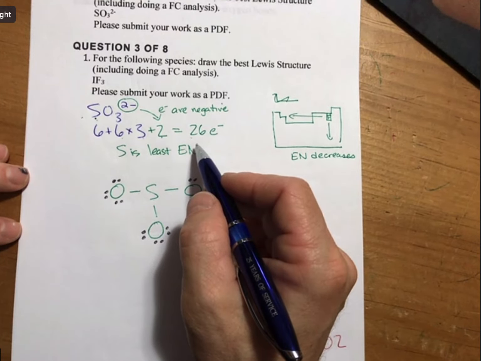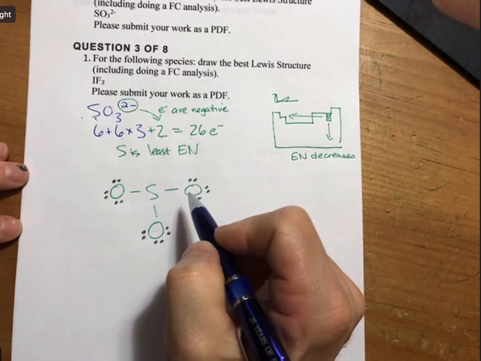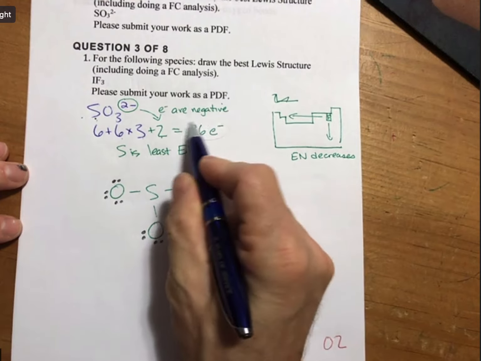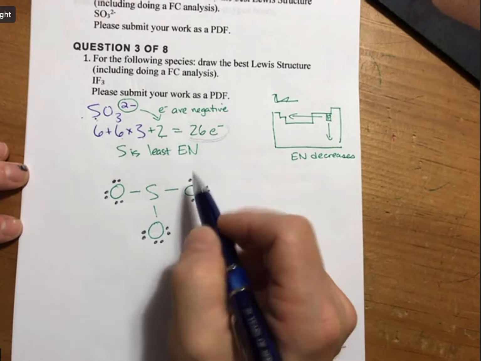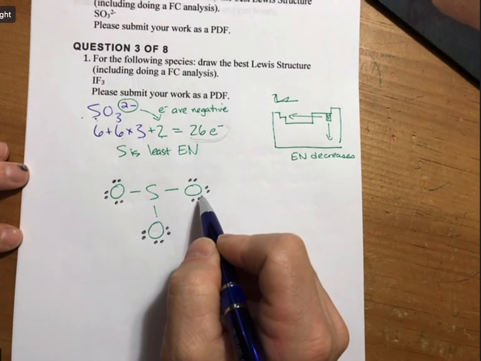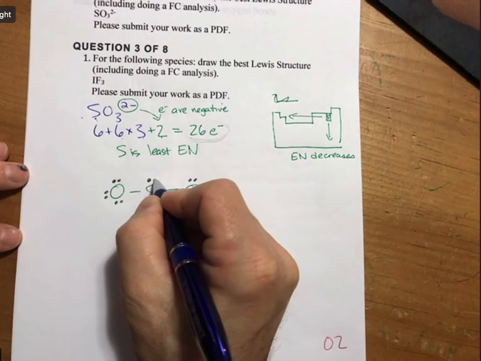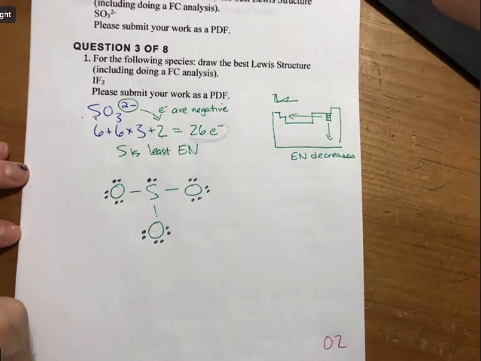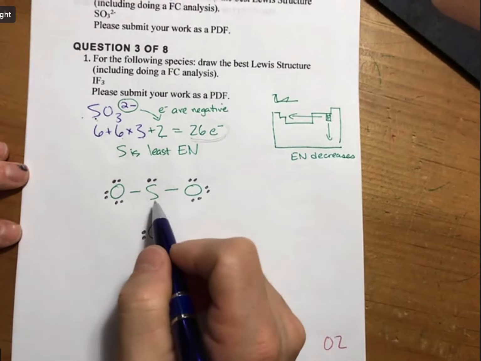This is a real way to keep all of your points on exams, is always put exactly the number of electrons you have. I've only got 24 so far, and all of my atoms have octets. So the last two have to go in the center. And you can see right now that all of my atoms have octets.